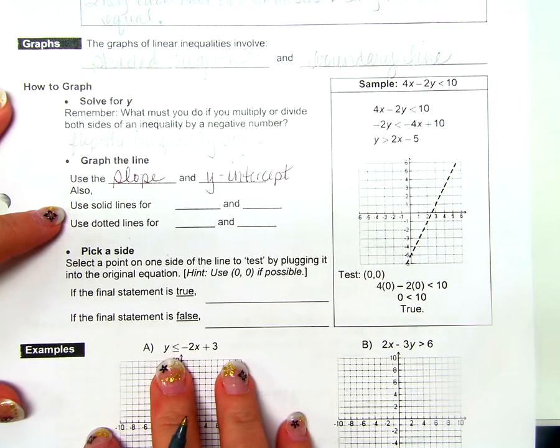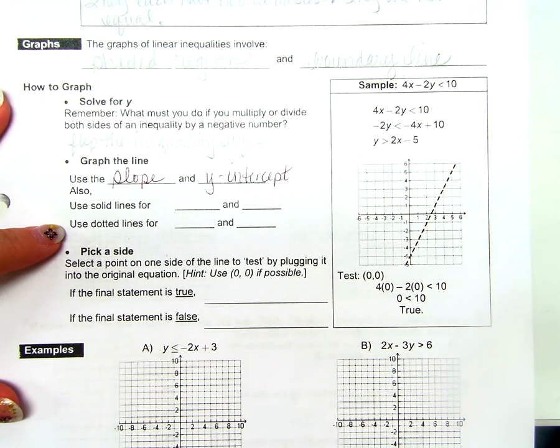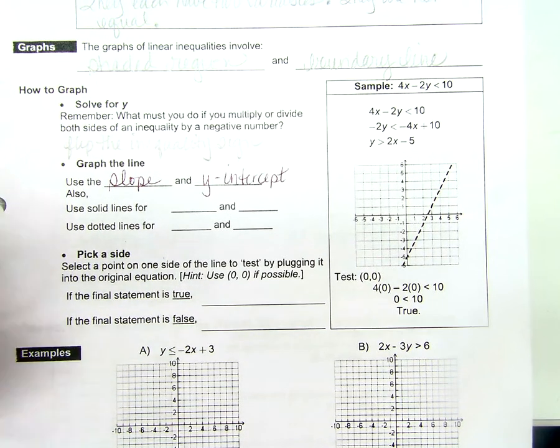Use solid lines for something and use dotted lines for something. There's two inequality signs that we always use solid lines for when we graph the line, and two inequality signs that we always use dotted lines for.